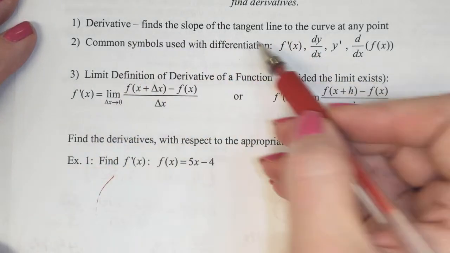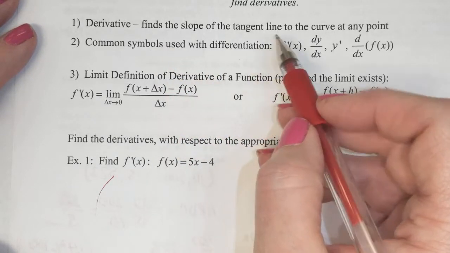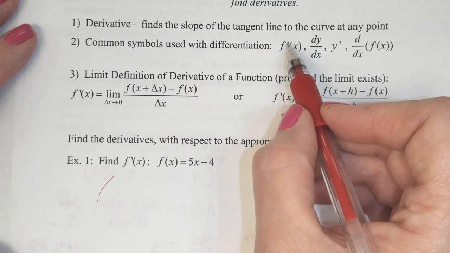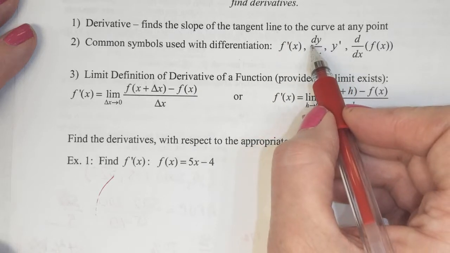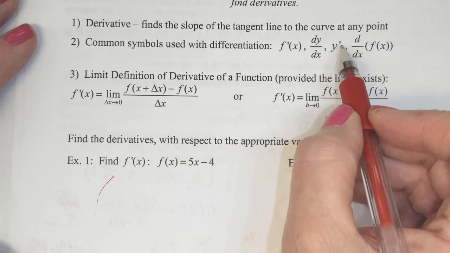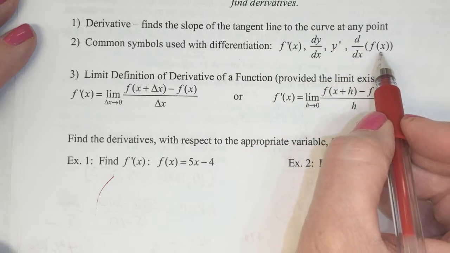When you get into college, you're going to see all these different symbols that are associated with differentiation. One is f prime of x. That prime symbol means derivative. Another way they write the derivative is dy/dx. Another way is y prime. Or they can say d/dx of f of x.